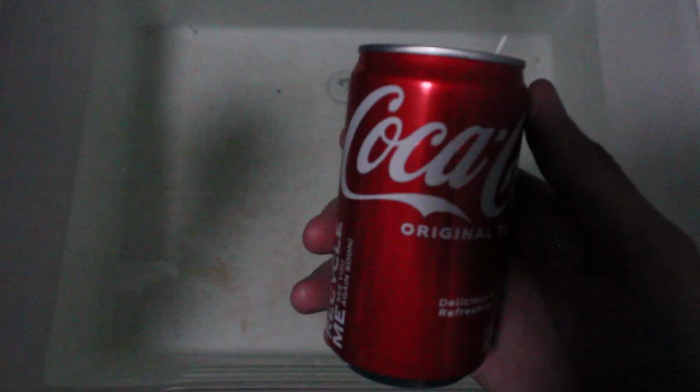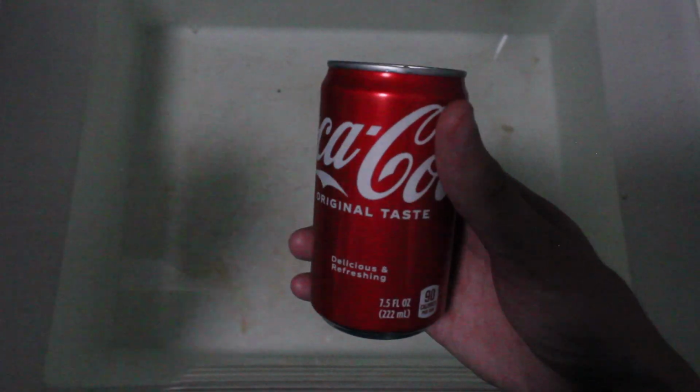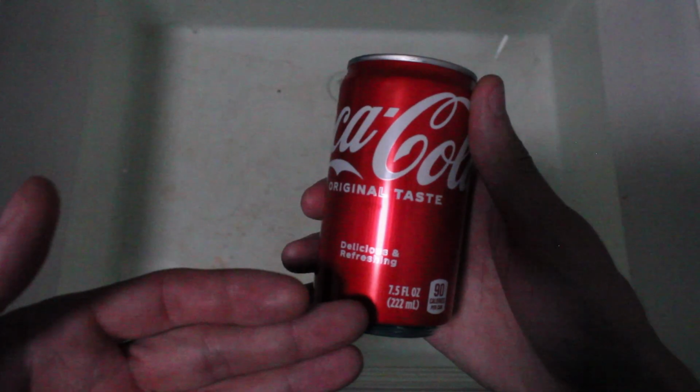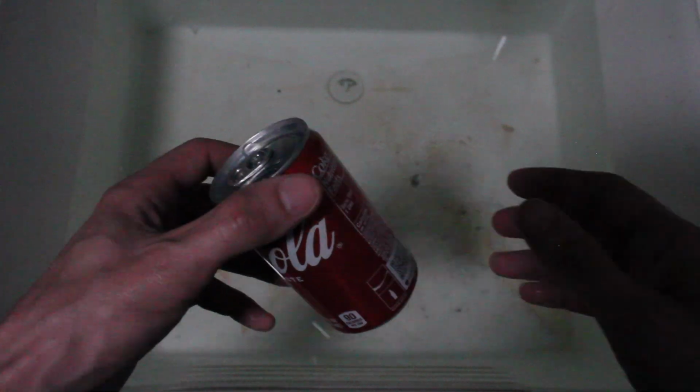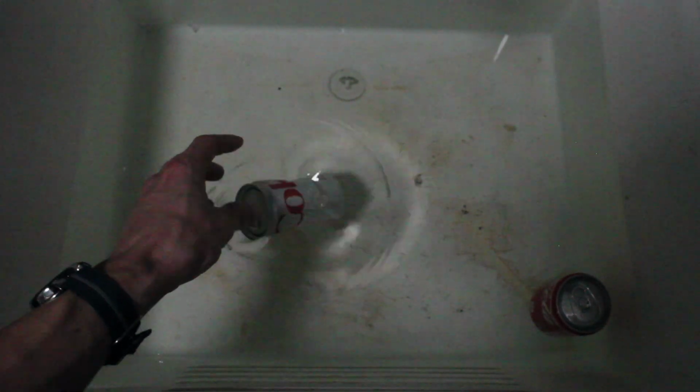Now, let's put in the regular Coke. Let's drop it in the water. We have dropped it in the water, and, well, it appears to be floating. I did try this one a few times, and it must be due to the buoyancy. The Diet Coke does float as well, but when it floats, it does float much faster.